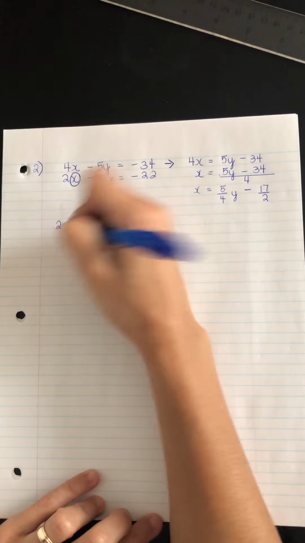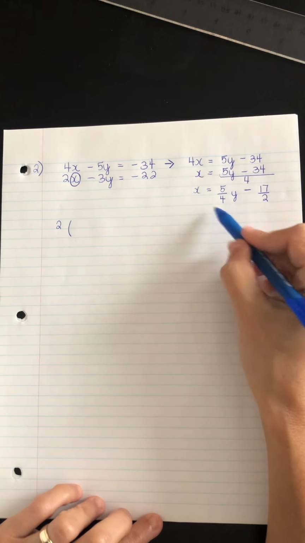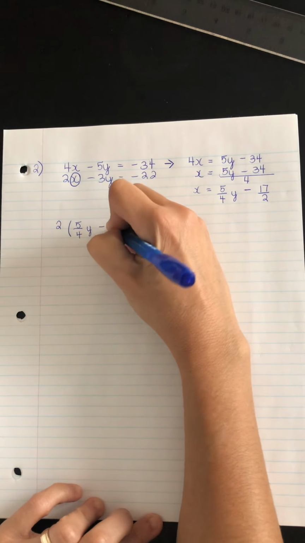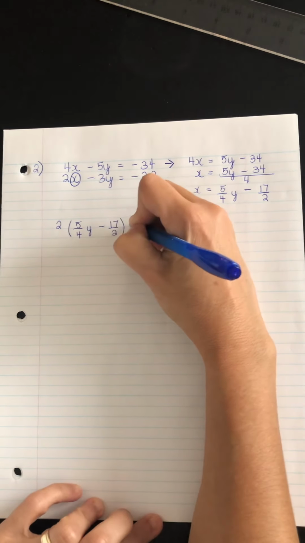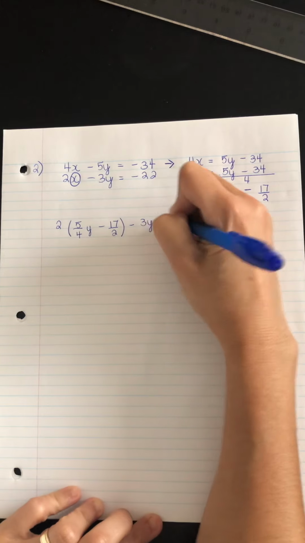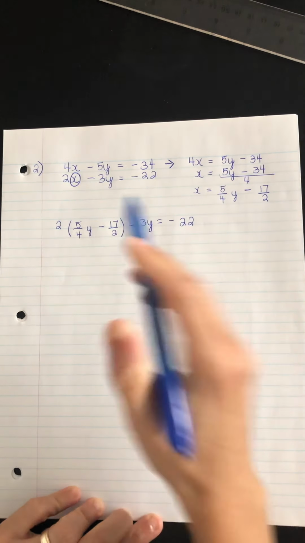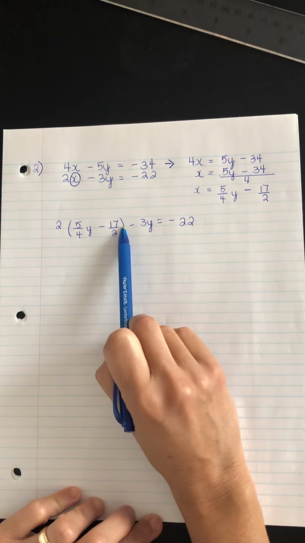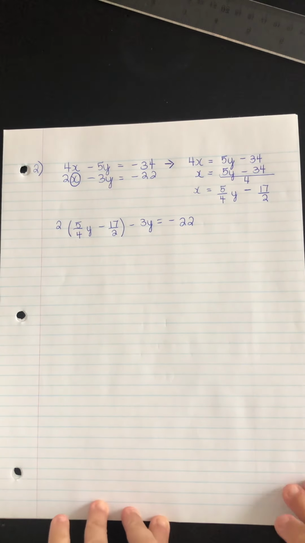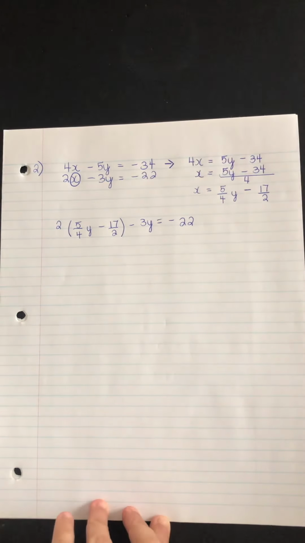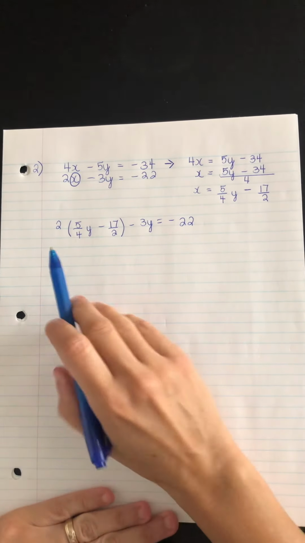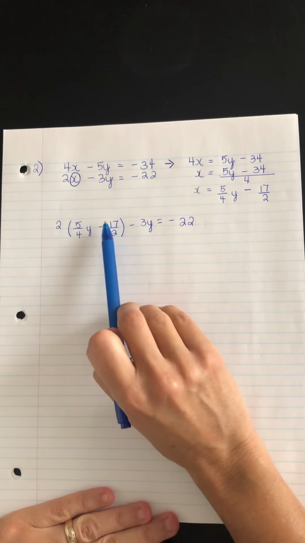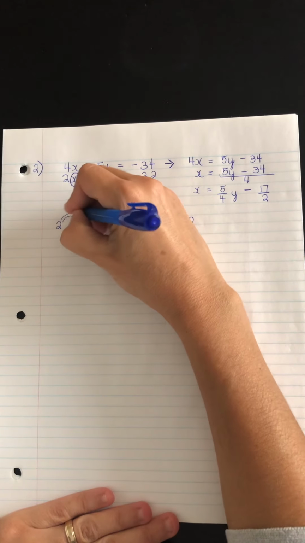2 times, we need a big bracket because we're putting in a binomial. So 5 quarters y minus 17 halves. Okay, like that. So where x was, we put in this binomial. And now the steps should just be logical, okay? Because when you look at this, hopefully you can see, oh, I better get rid of the bracket by multiplying in like this.